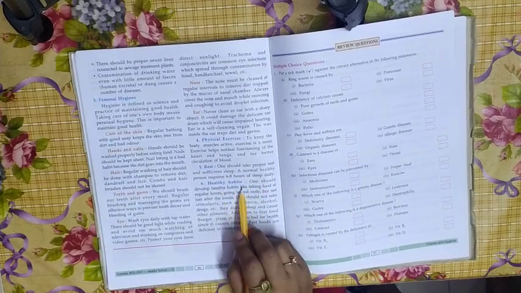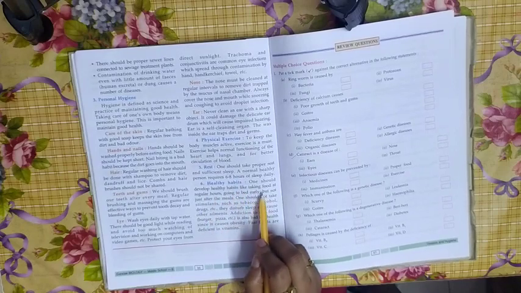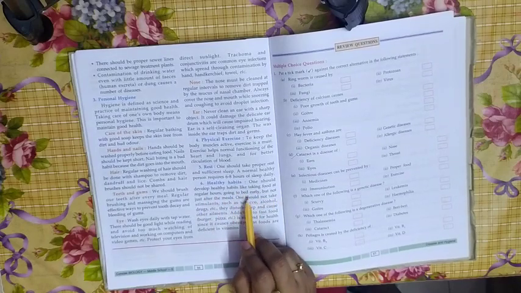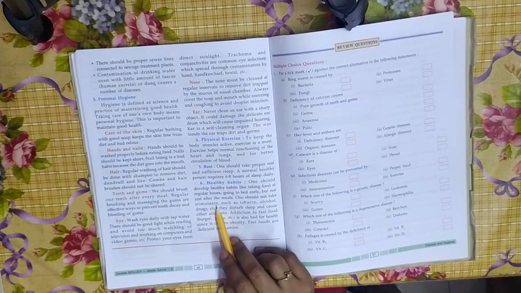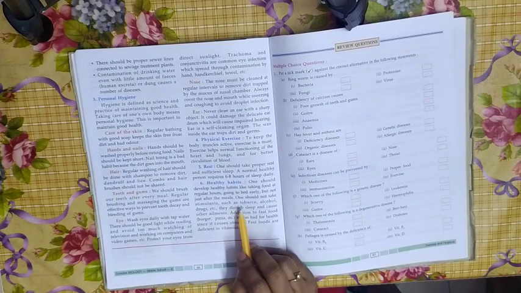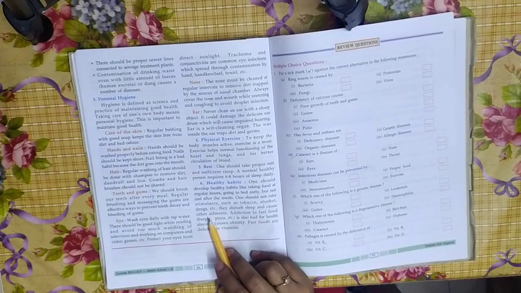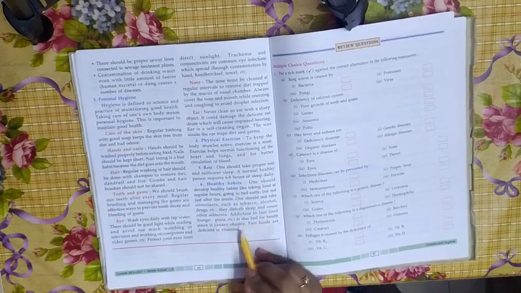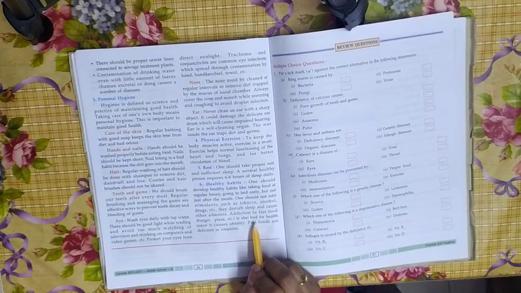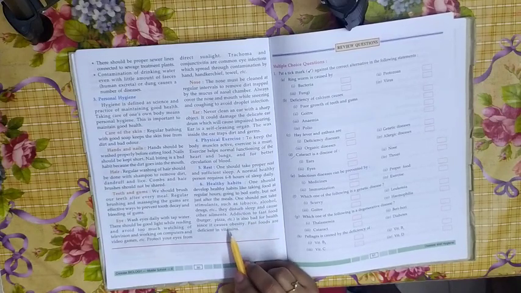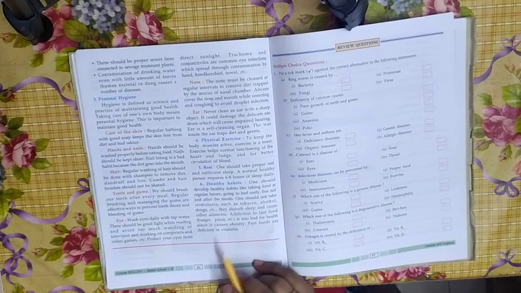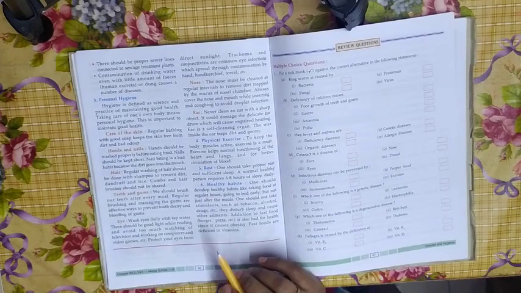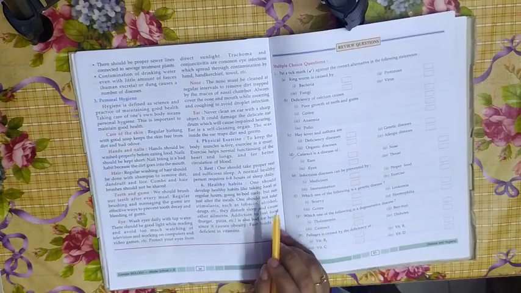And next is healthy habits. One should develop healthy habits like taking food at regular hours, going to bed early but not just after meals. One should not take stimulants such as tobacco, alcohol, drugs, etc., because they disturb sleep and cause what? Other ailments. Ailments means different types of diseases. Addiction to fast food is also a very bad habit for health since it causes obesity, and fast foods are deficient in what? Vitamins. It doesn't give any good things to our body, so fast food should be avoided.